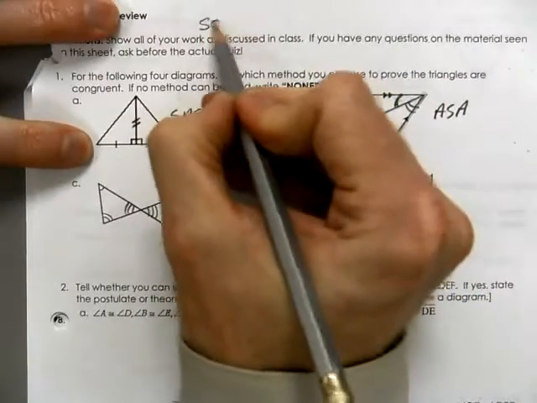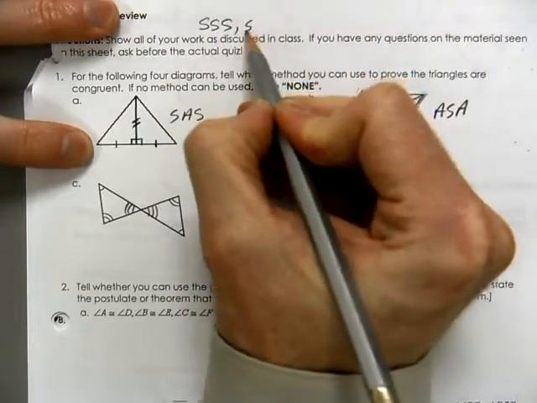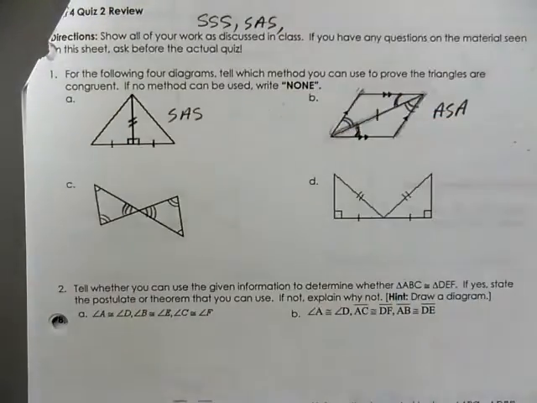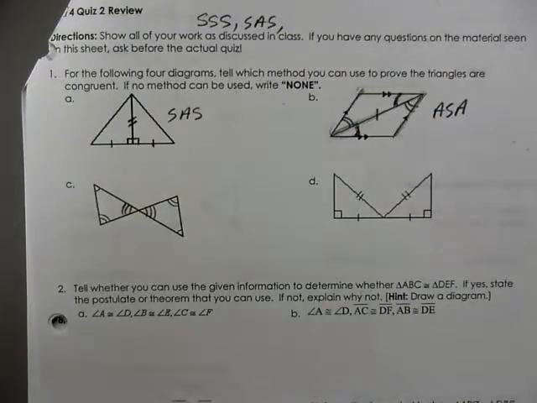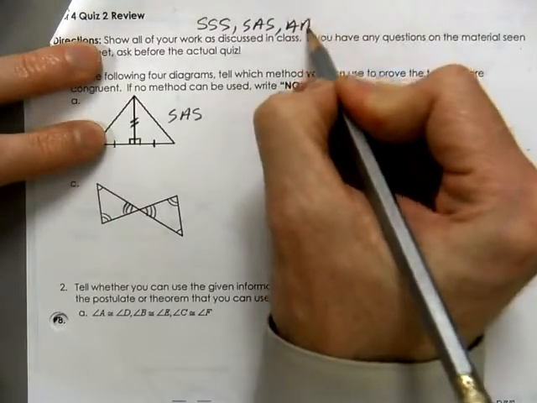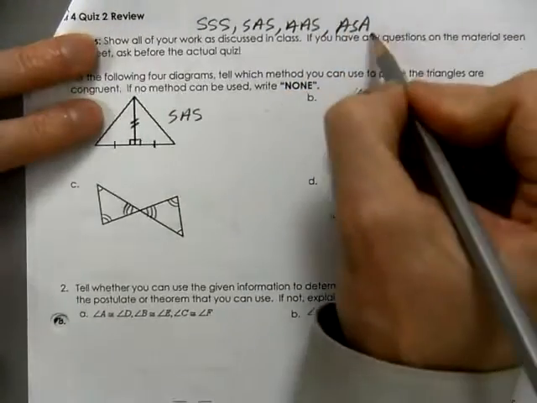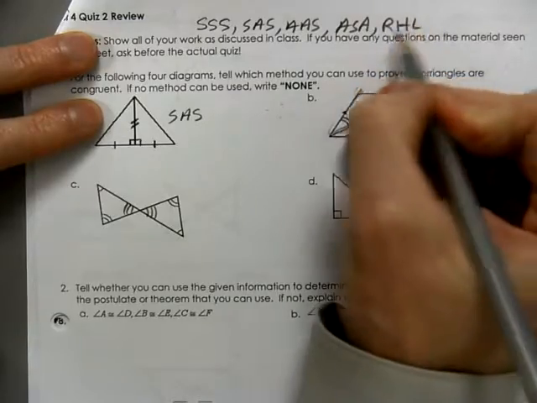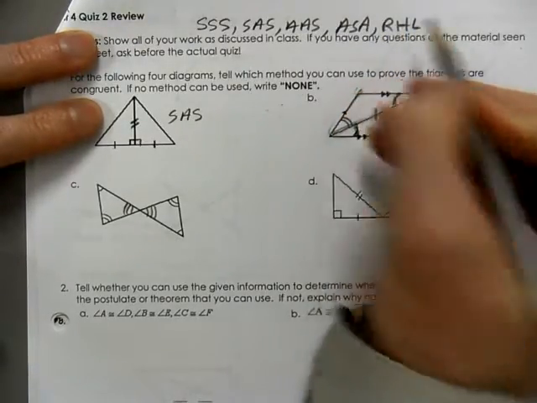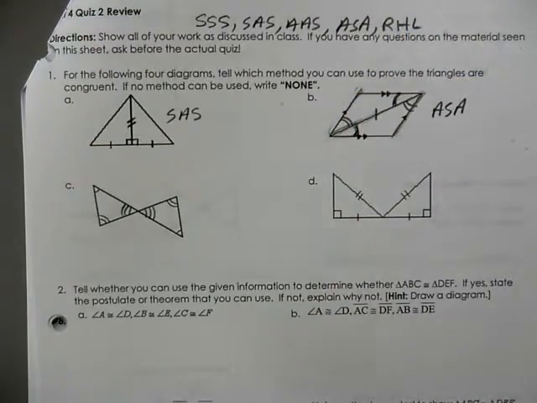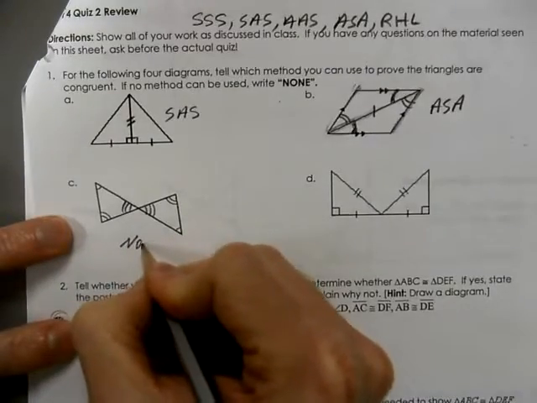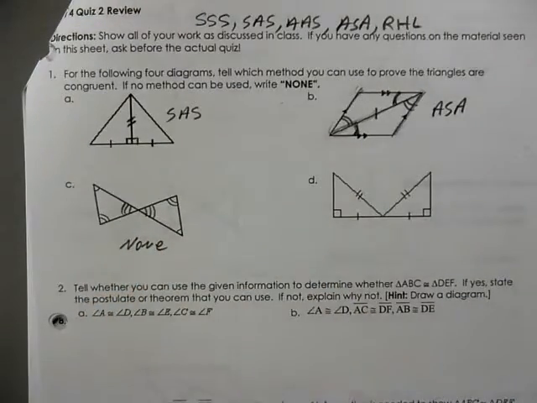We can only use SSS, SAS, AAS, angle side angle, or RHL, right triangle hypotenuse leg. So none of these ways will prove the triangles congruent.